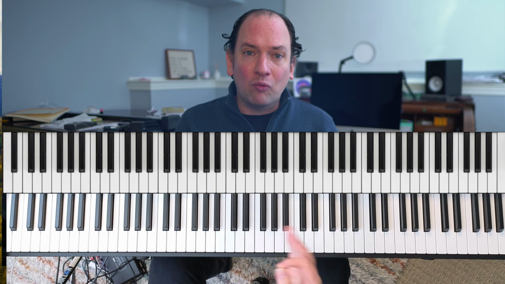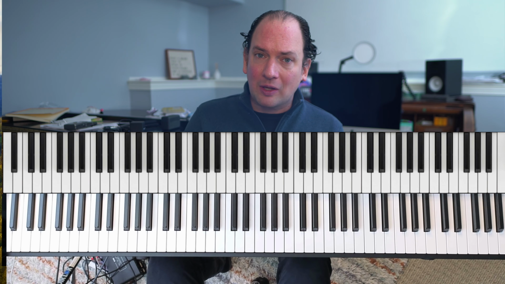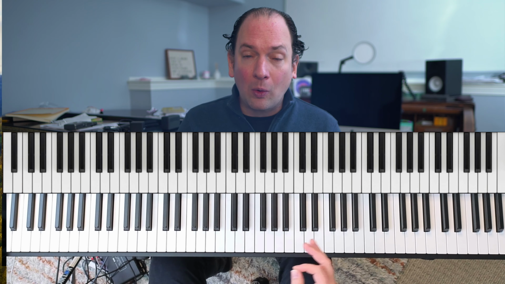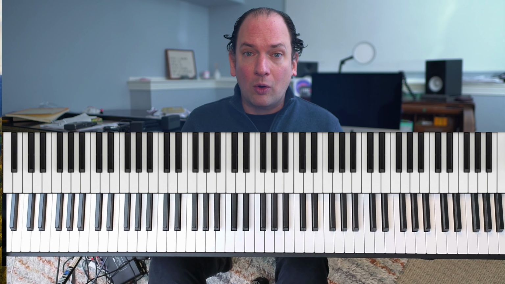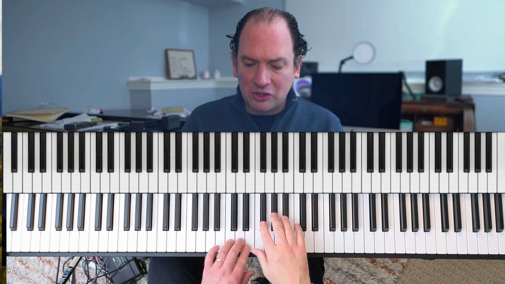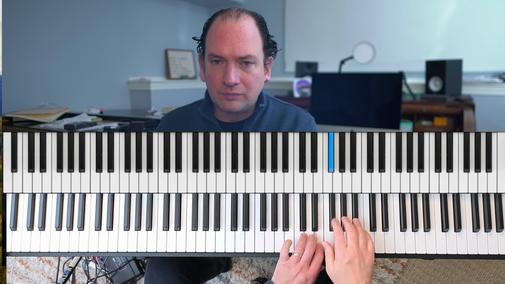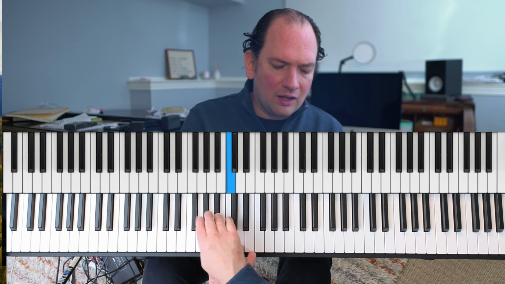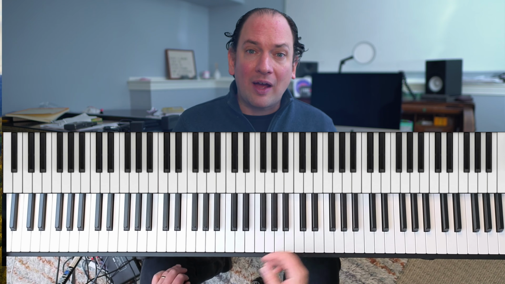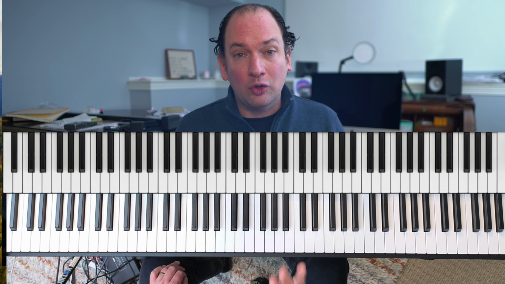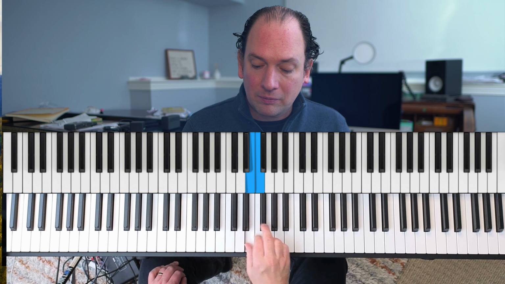Now, we have some really exotic scales as well that use cool combinations of whole steps or half steps. One is the whole tone scale. That's where every single note is a whole step apart. You hear this in a lot of impressionistic music. It makes a really cool effect if you put the pedal down. Or we also have the chromatic scale, where every single note is a half step apart.